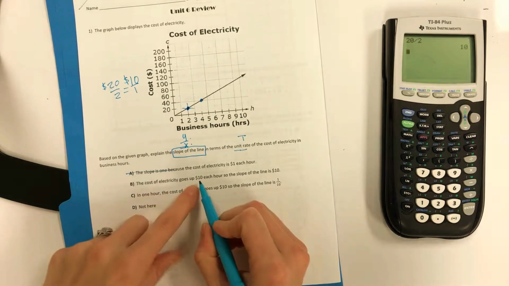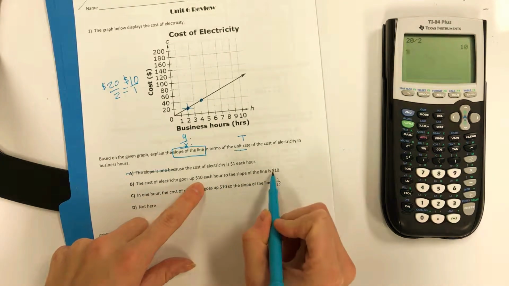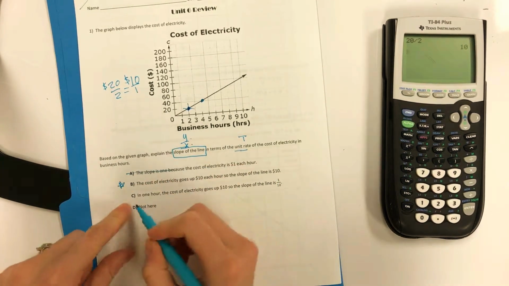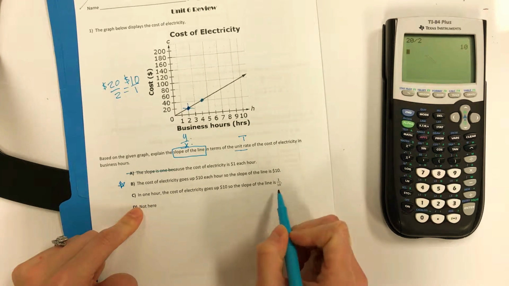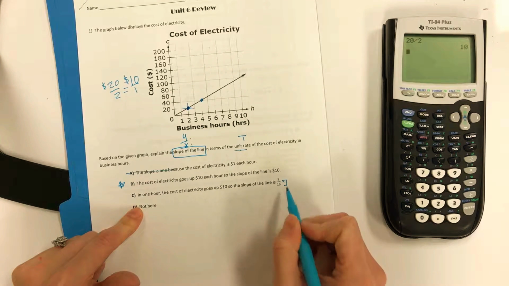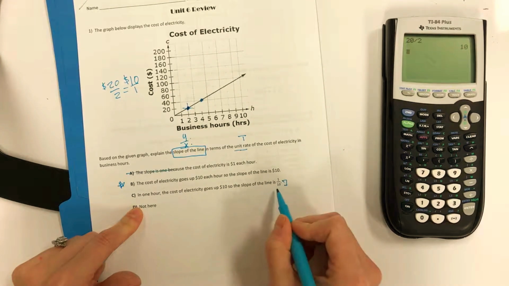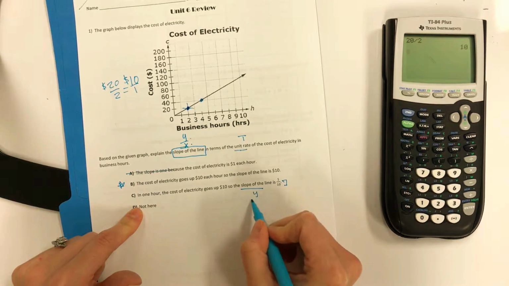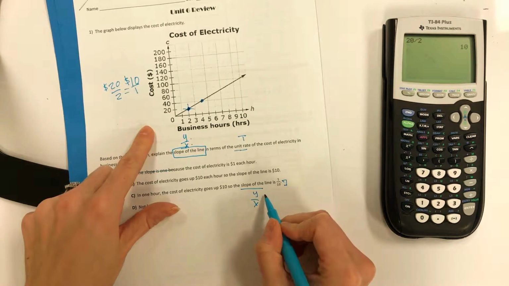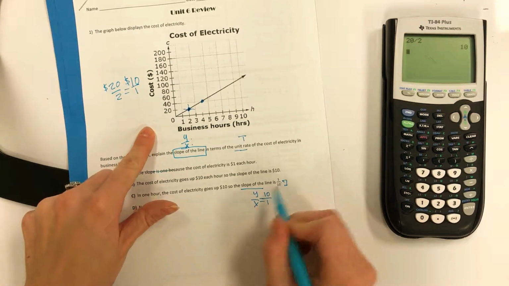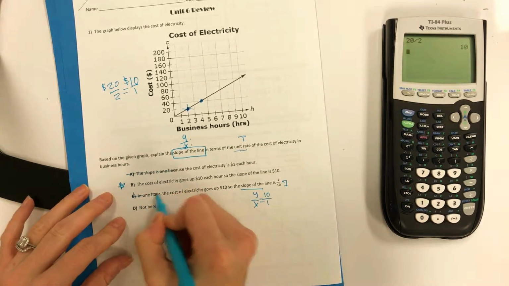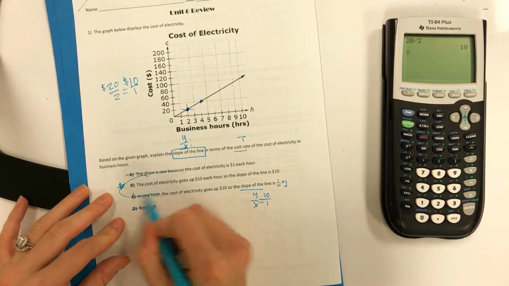B, the cost of electricity goes up $10 each hour, so the slope of the line is 10. That sounds pretty good. C, in 1 hour, the cost of electricity goes up $10, so the slope of the line is 1/10. Everything was fine until it got here. Your slope, that's your y over x, so we got 10 over 1, not 1 over 10. That would be x over y. That's not what we want. That's out, not here. It is here, B.